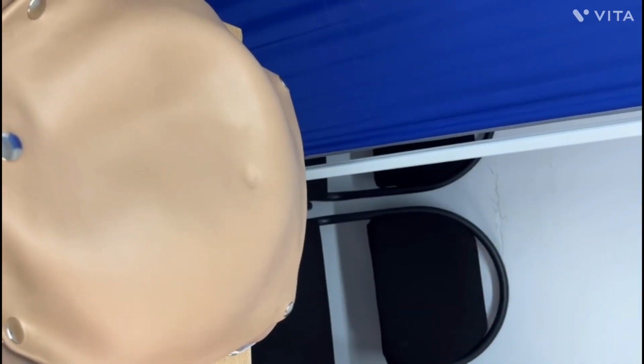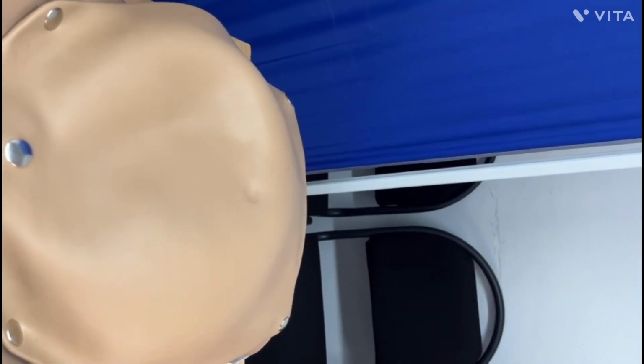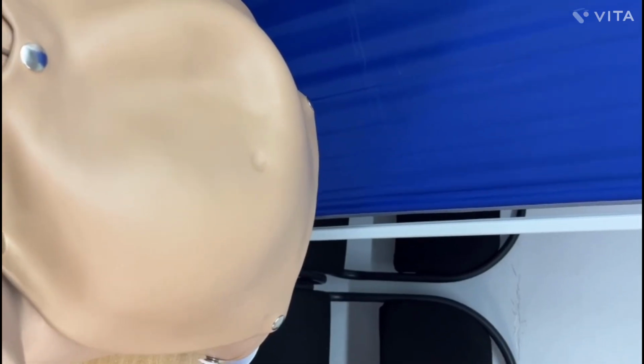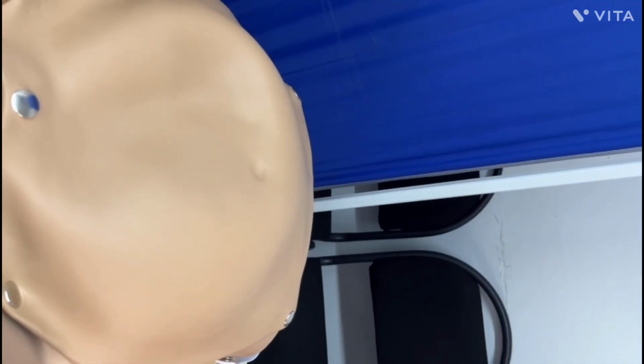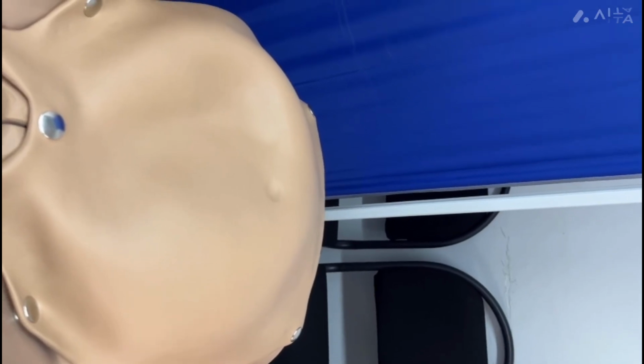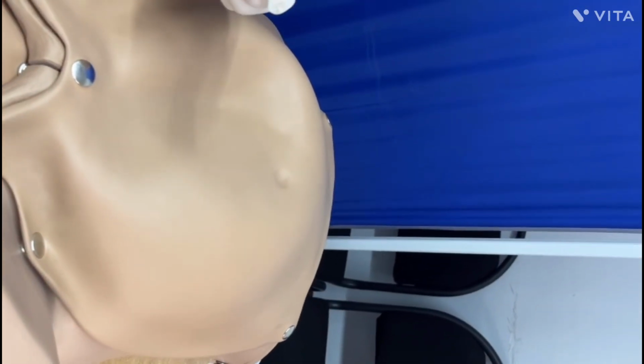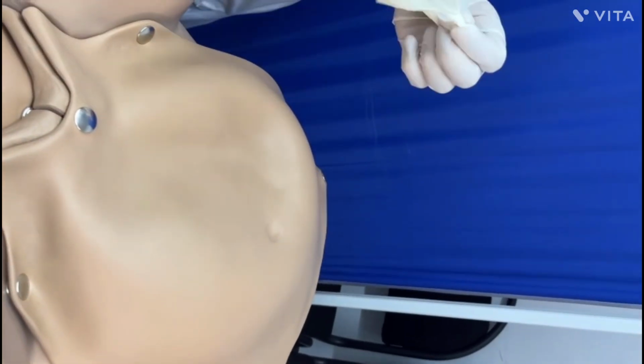Constantly changing the position of the fingers between the presenting part and the plane of the inlet, we check the relationship of the presenting part to the plane of the inlet. Make a conclusion on the basis of the data received about the fetus's side, position and view.